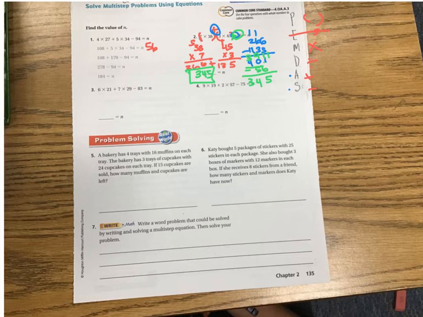5. Okay, let's do 5. Let's read it together. A bakery has 4 trays with 16 muffins on each tray. I circled those together. The bakery has 3 trays of cupcakes with 24 cupcakes on each tray. I circled those together. If 15 cupcakes are sold, how many muffins and cupcakes are left?